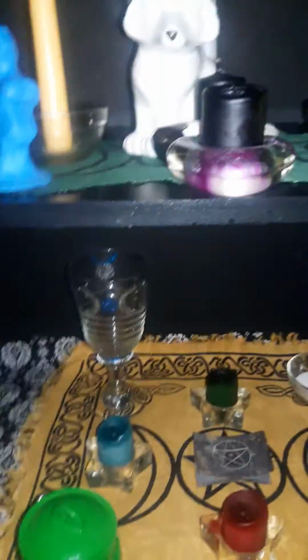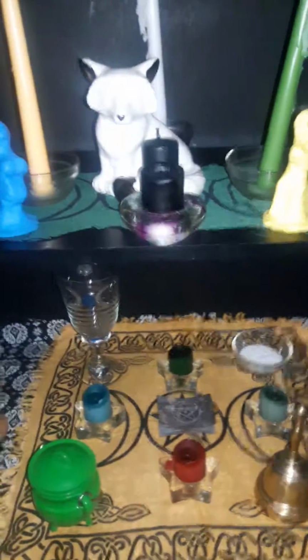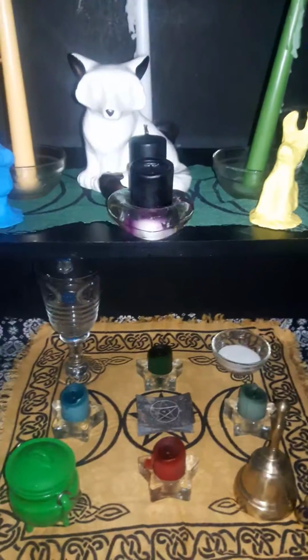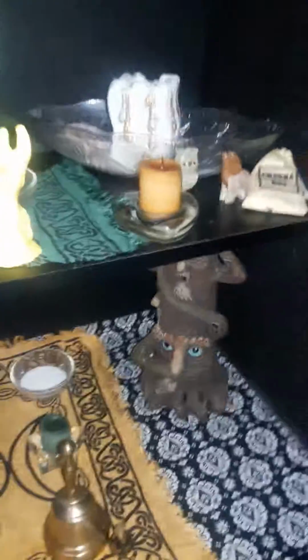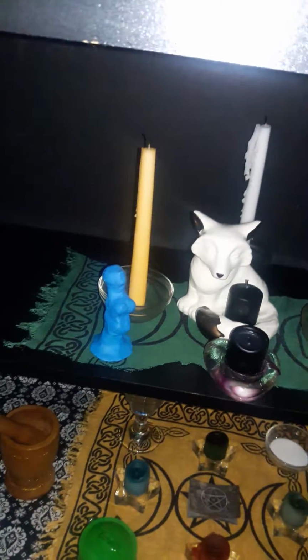Most of my stuff came either from Funky Karma, which is my local Wicca store, or Walmart, and of course the dollar store. And it doesn't have to be super expensive. It doesn't have to cost a lot of money for you to make your space. It's just wherever you feel comfortable.